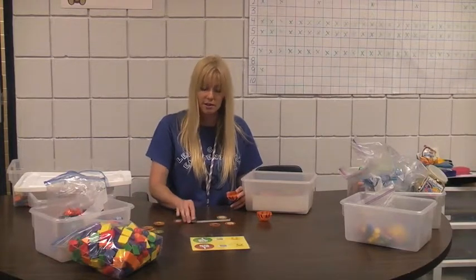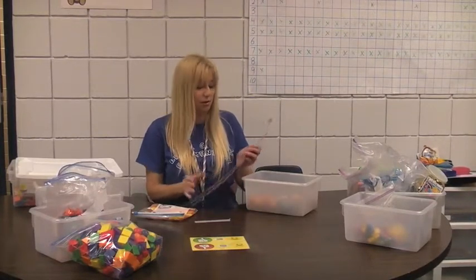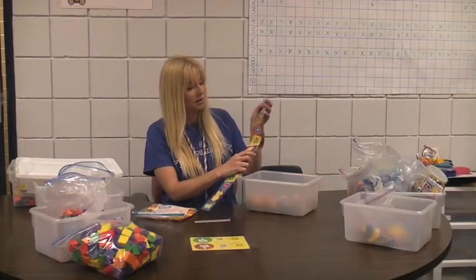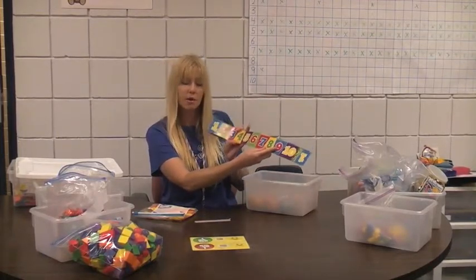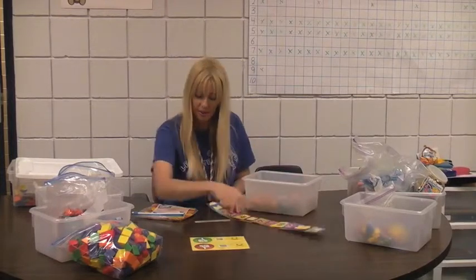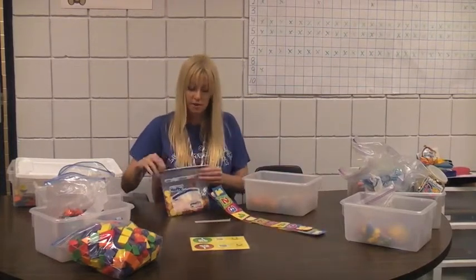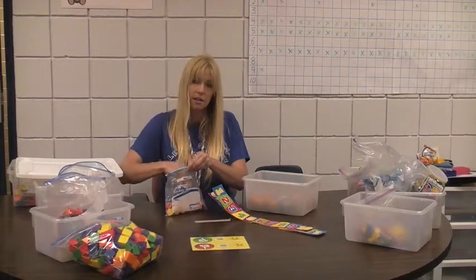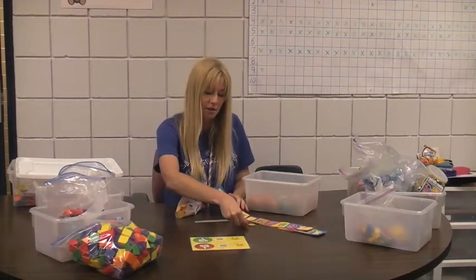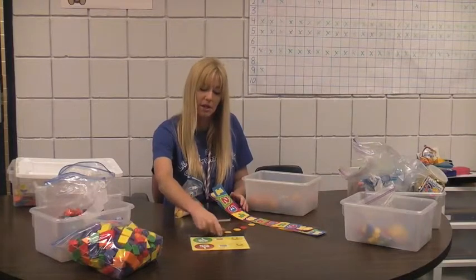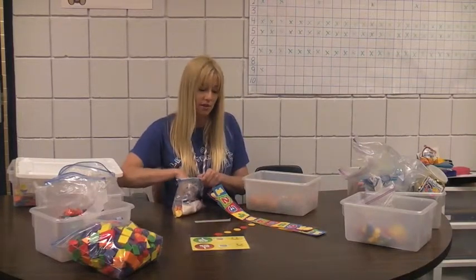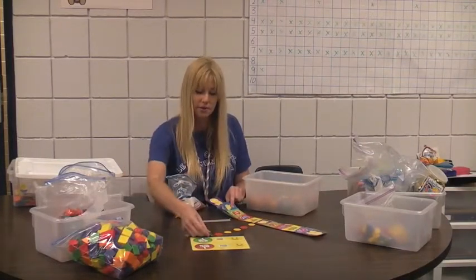They really enjoy this. Another manipulative I use is this number system. It has 1 to 10. I will put this sheet in front of them, and then we will take these tokens, and they have to match the tokens to the number.